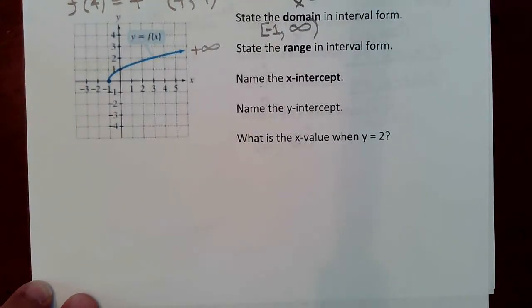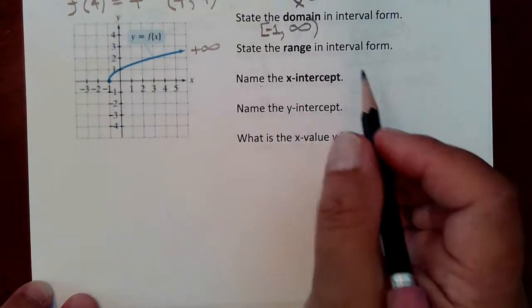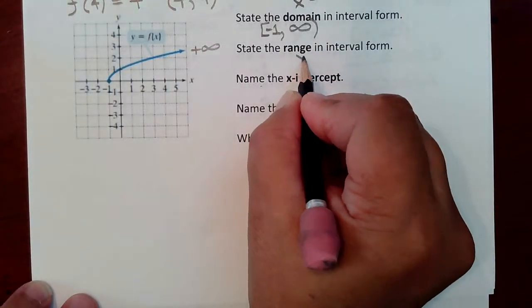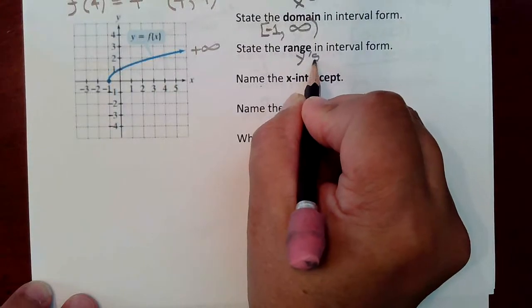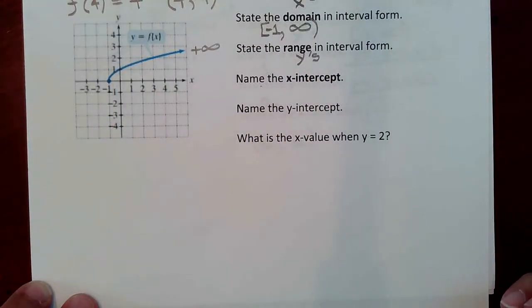Range, that means how high and how low does this graph go? So it is with respect to the Y values. That's what a range question's about.